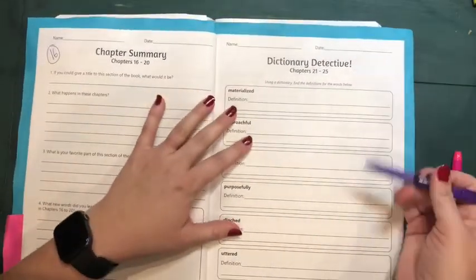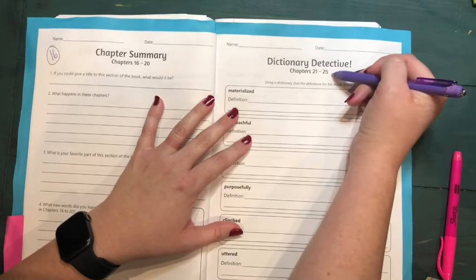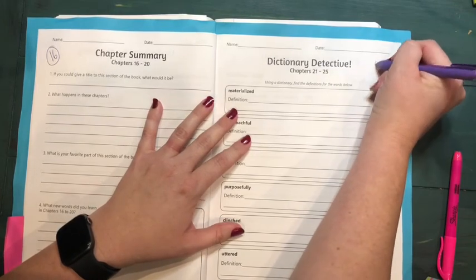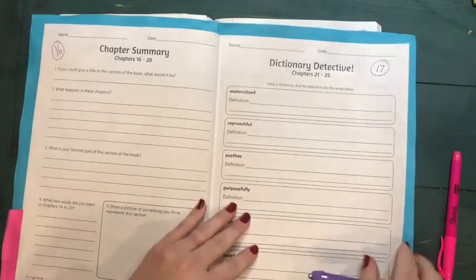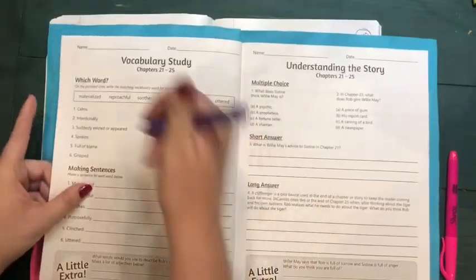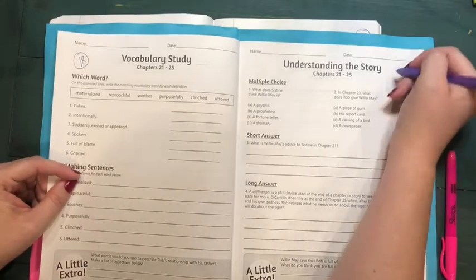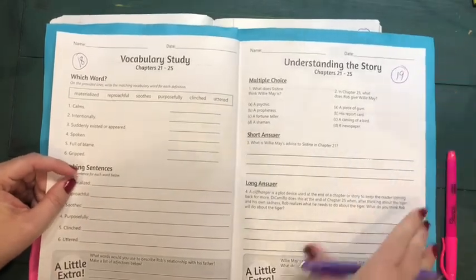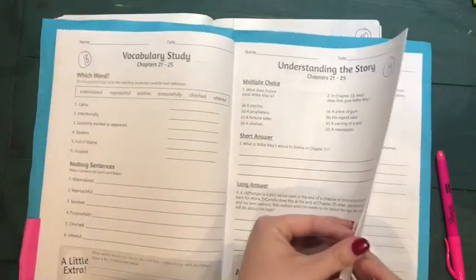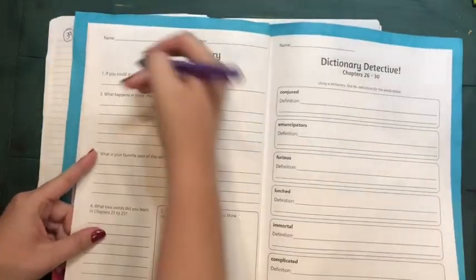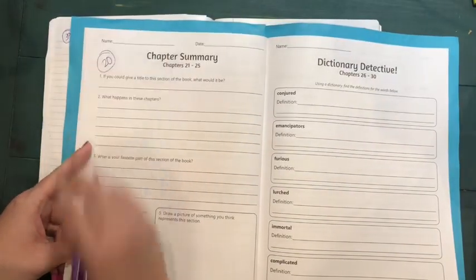So we are on the Dictionary Detective for chapters 21 through 25, which you're going to label as page 17. Then you're going to flip the page and label page 18 for the vocabulary study, page 19 for understanding the story, and then the final page for this section is chapter summary, which is page 20.